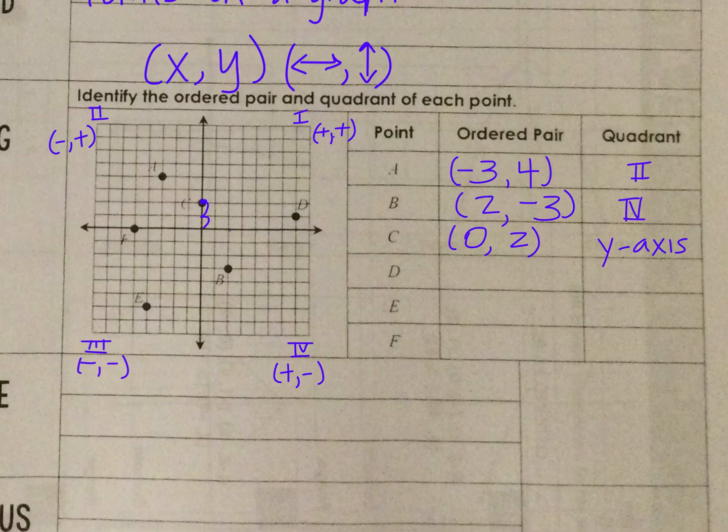For D, right here, it's in the first quadrant, so everything is positive. So I'm going to go over from 0, 1, 2, 3, 4, 5, 6, 7, positive 7, up 1.